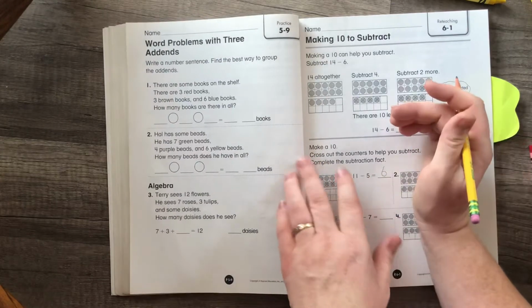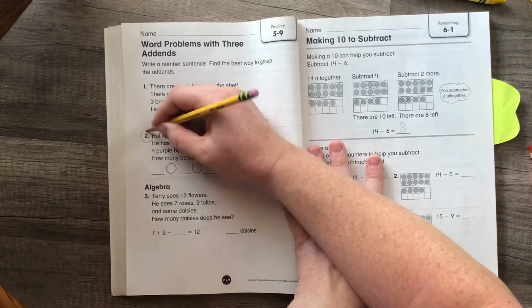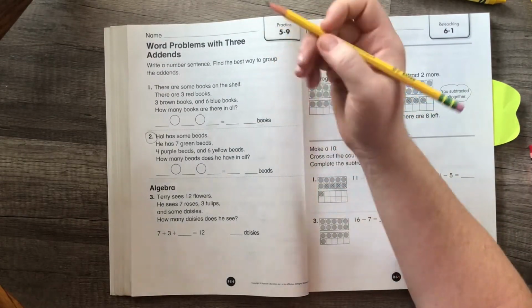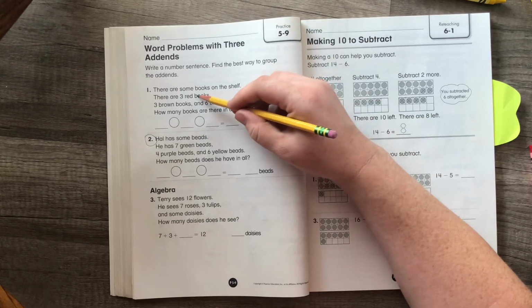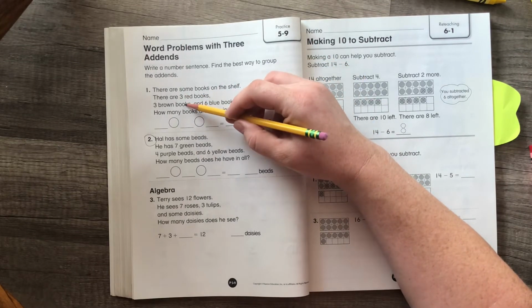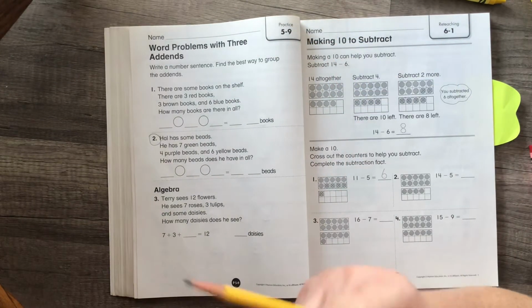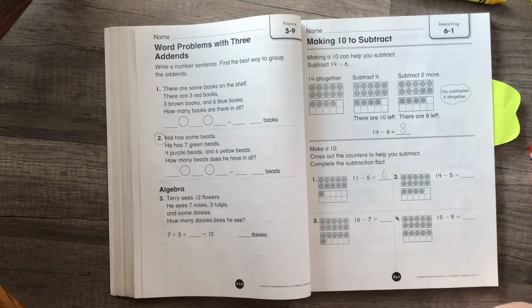Alrighty, so what I'm going to do is I will do number 1 with you, and you will do number 2 by yourself, okay? Number 1, there are some books on the shelf. There are 3 red books, 3 brown books, and 6 blue books. What do we have in all?